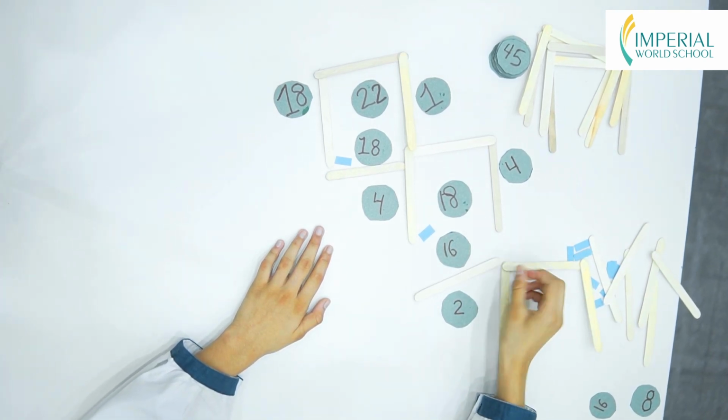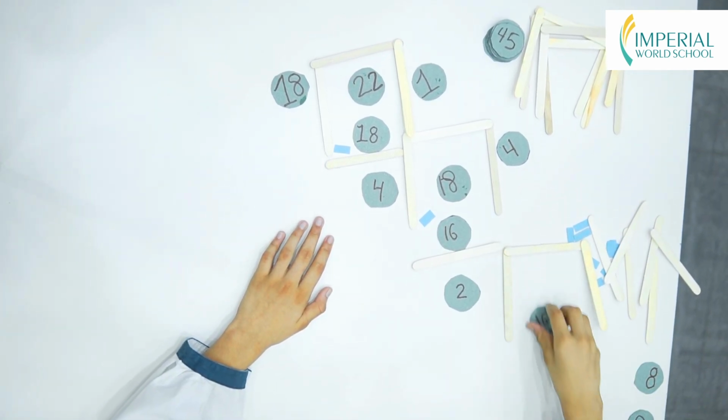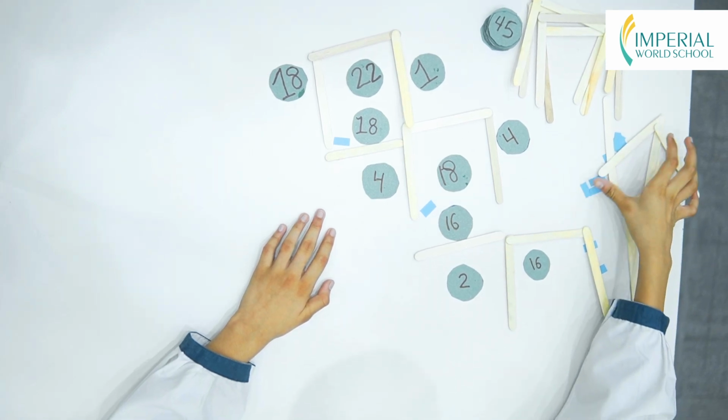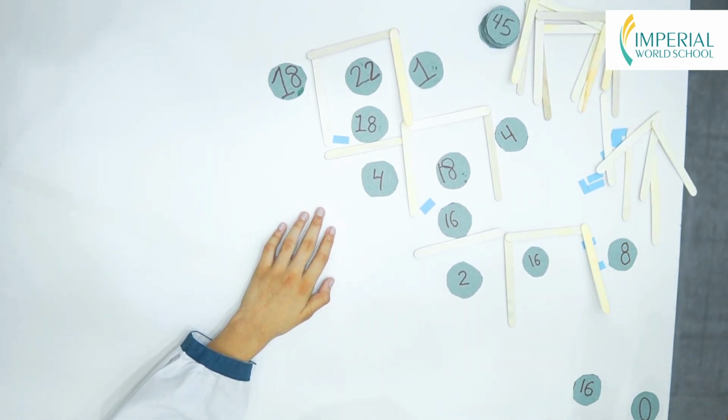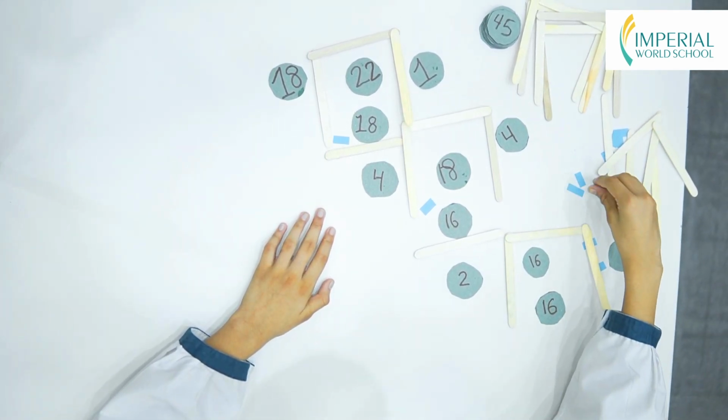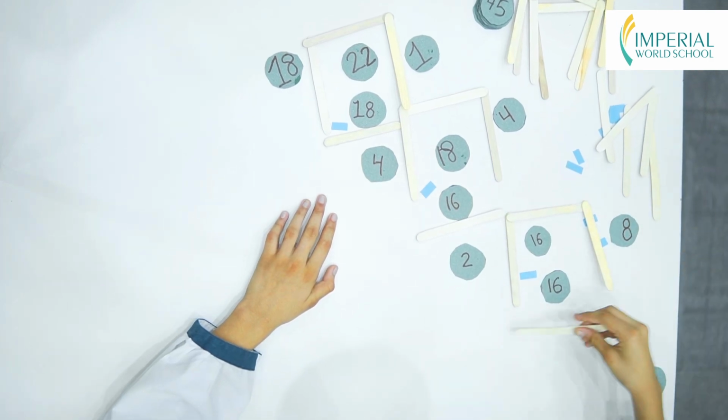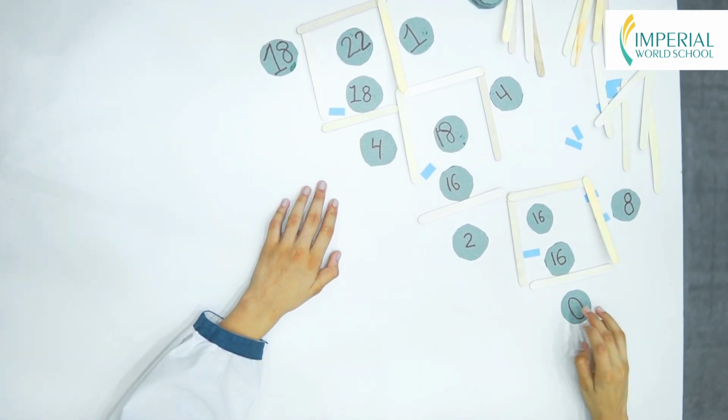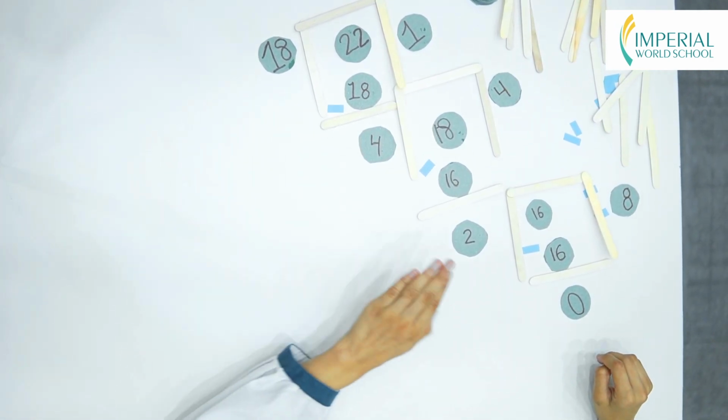So let's put the same number again right here. 2 times 8 is 16, minus again here, and 0. So our HCF is 2.